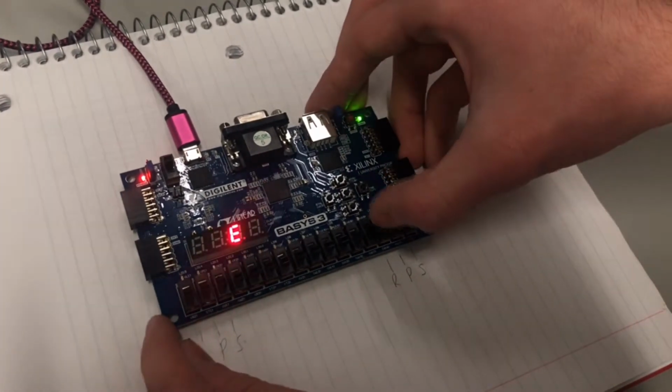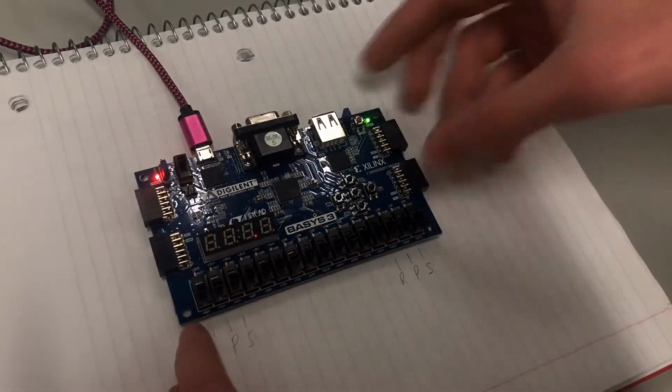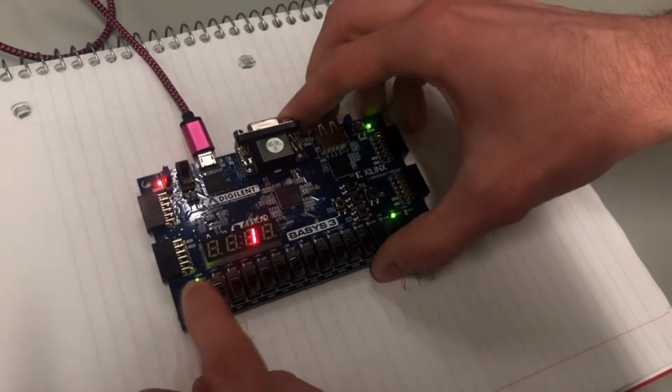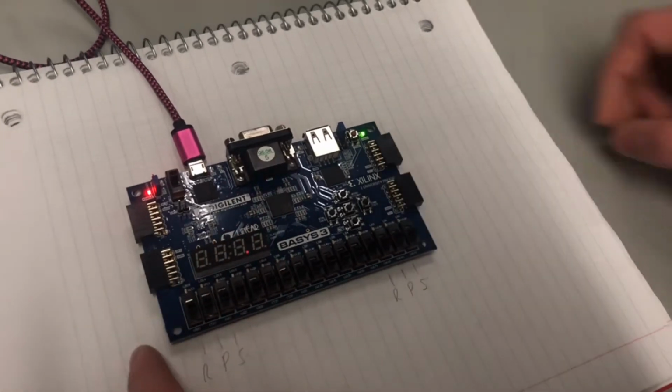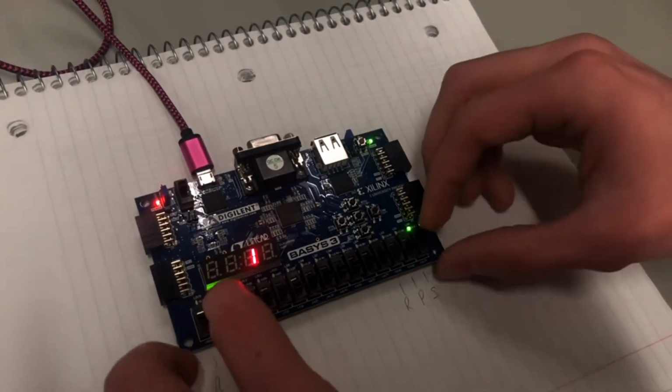So if player 1 selects rock and player 2 selects scissors, we have a 1. If player 1 selects paper and player 2 selects rock, we also have a 1. And if player 1 selects scissors and player 2 selects paper, we also have a 1.